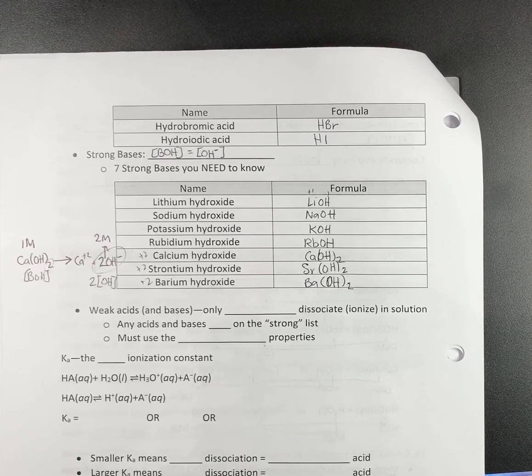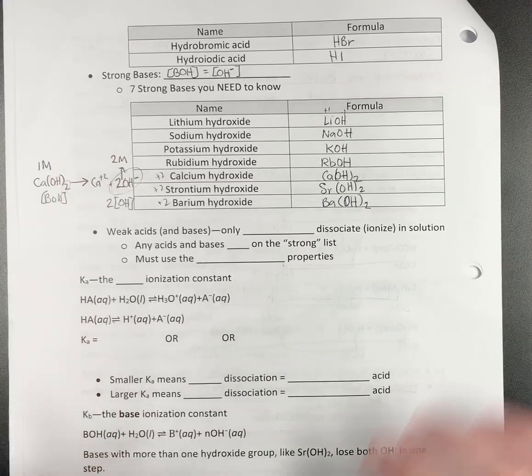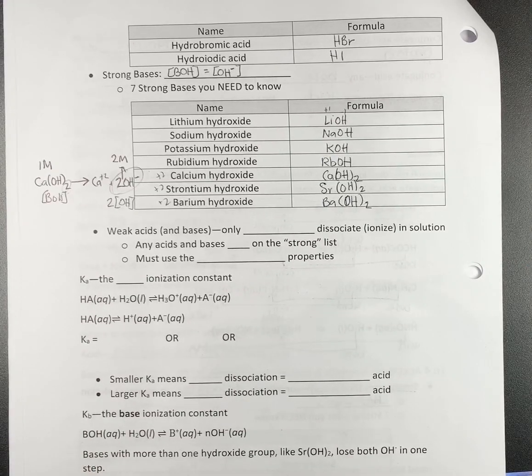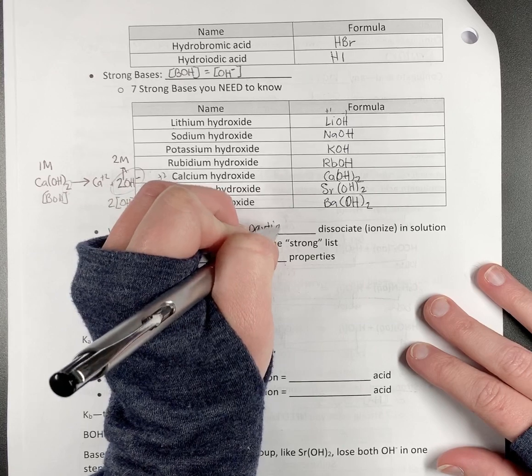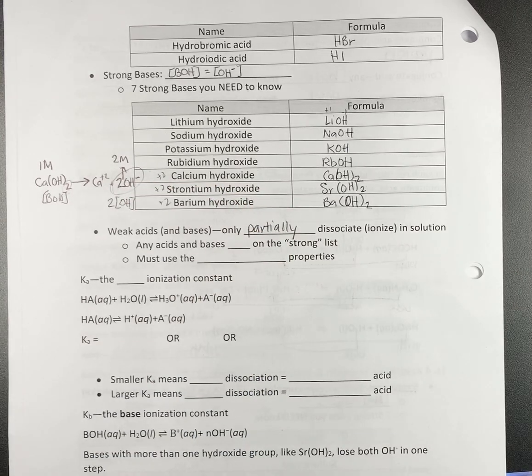Weak acids and bases, everything else. If it's not one of these, it's everything else. So weak acids and bases, which is what we're going to be dealing with for most of the rest of this chapter, they only partially dissociate or form ions, if you prefer, in solution.